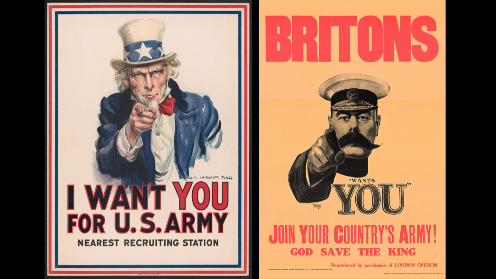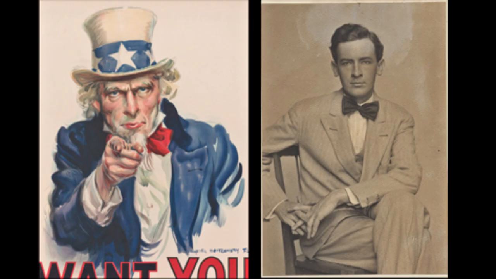About 3 years before James Montgomery painted I Want You for U.S. Army, the British used a recruitment poster called Lord Kitchener Wants You, painted in 1914 by Alfred Leete. As you can see in this recruitment poster, Lord Kitchener is pointing at the viewer, just like Uncle Sam is in I Want You for U.S. Army. James Montgomery Flagg was said to have used his own face as a model for Uncle Sam in the poster I Want You for U.S.